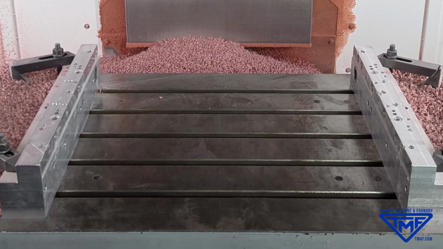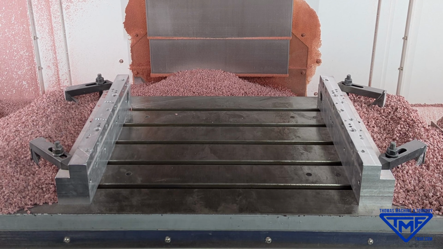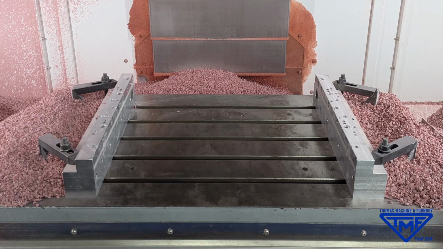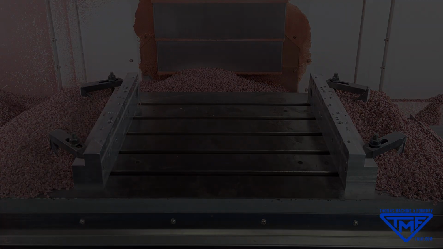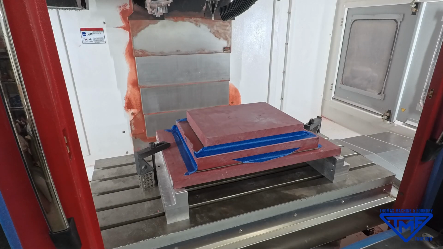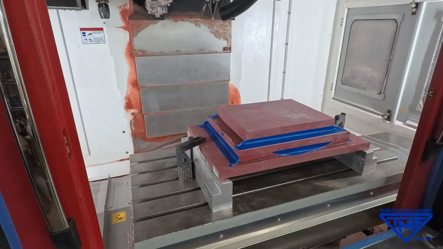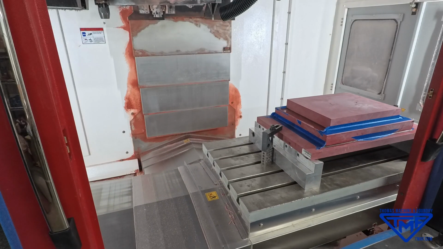It starts by placing the raw blank on these parallels. These are precision machined aluminum blocks. Their job is simple: make sure the pattern sits flat, parallel to the machine table, and perfectly level. It may seem like a small detail, but every cut the machine makes is based on this starting position. If the pattern is not positioned correctly here, every feature machined afterward will be wrong.